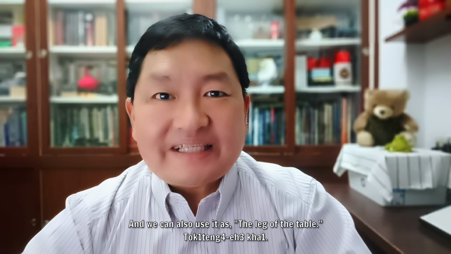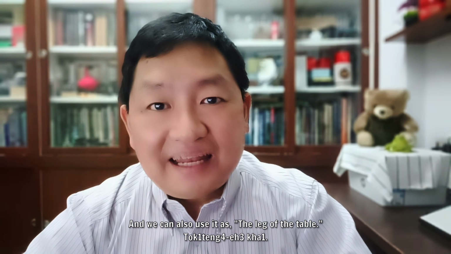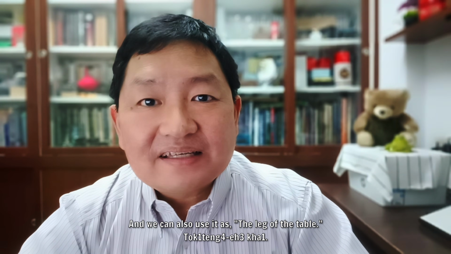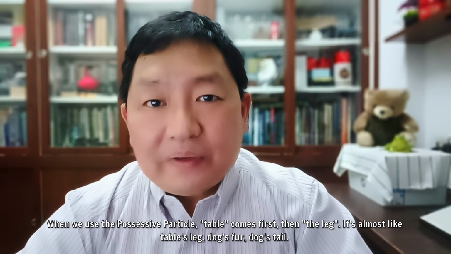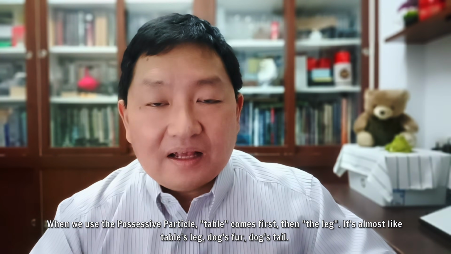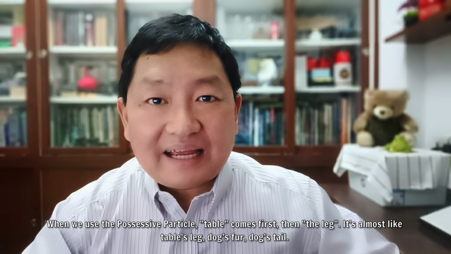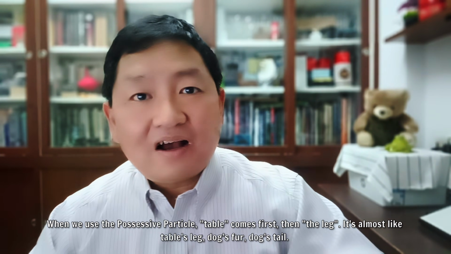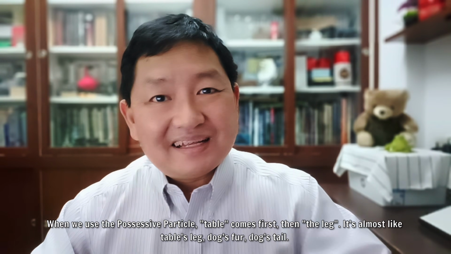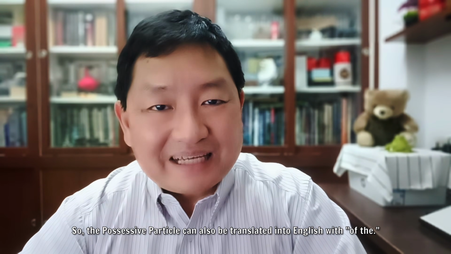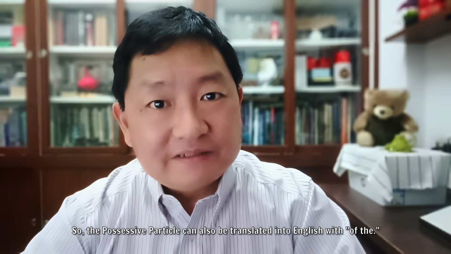And we can also use it as the leg of the table. The leg of the table is Toteng e ka. When we use the possessive particle, table comes first, then the leg. So it's almost like table's leg or dog's fur, dog's tail. So the possessive particle can also be translated into English with of the.